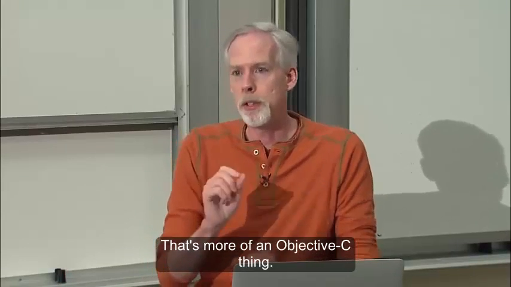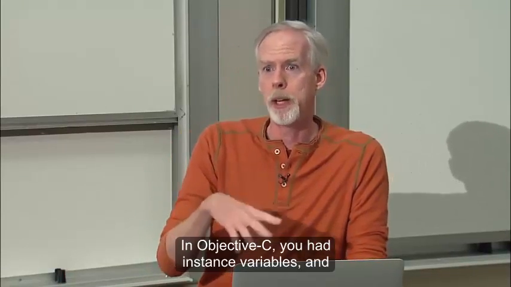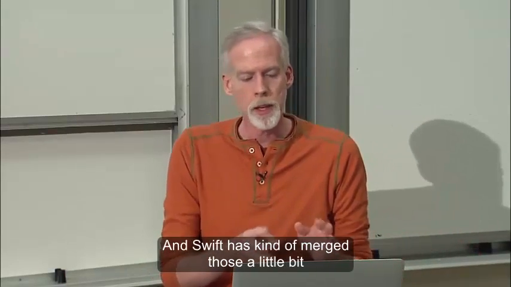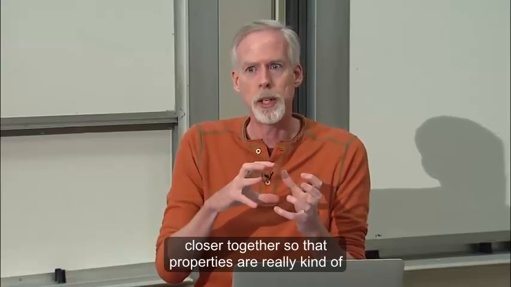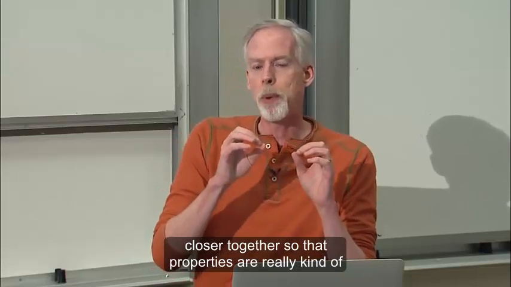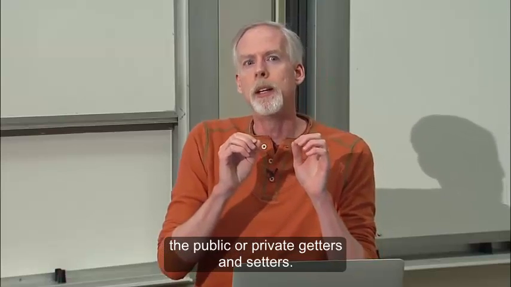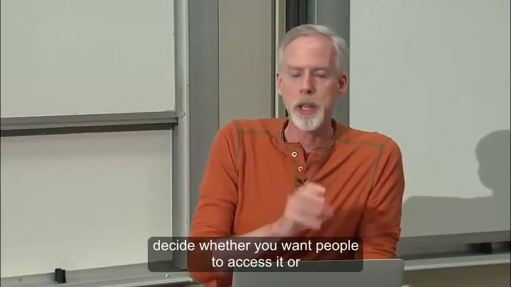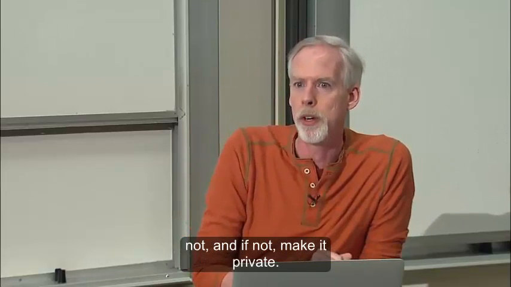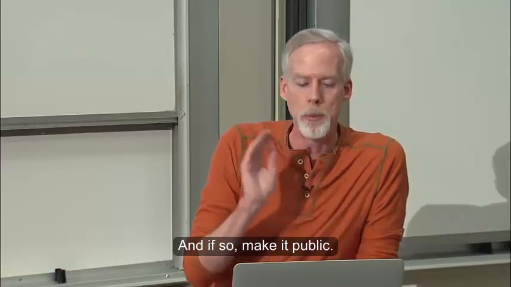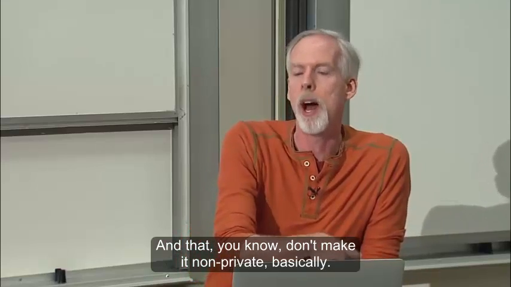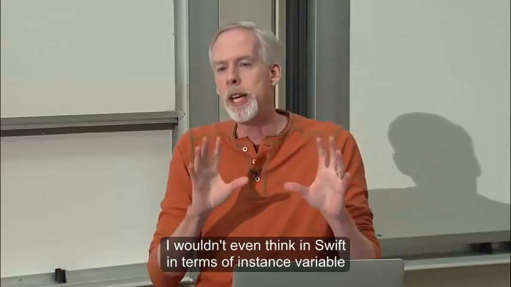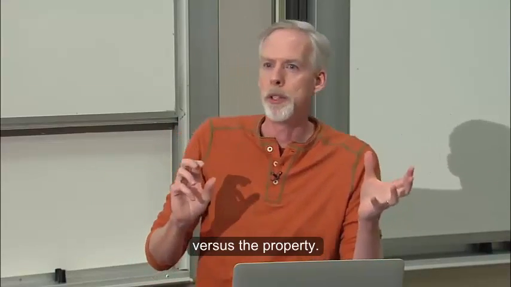That doesn't really even make sense in Swift. That's more of an Objective-C thing. In Objective-C, you had instance variables, and then you had properties that would get and set them. In Swift, it's kind of merged those a little bit closer together, so that properties are really the public or private getters and setters. So if you have a property, you just have to decide whether you want people to access it or not. If not, make it private, and if so, don't make it private. That's all you need to think about. I wouldn't even think in Swift in terms of instance variable versus property.